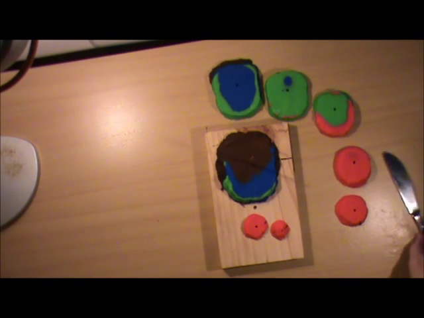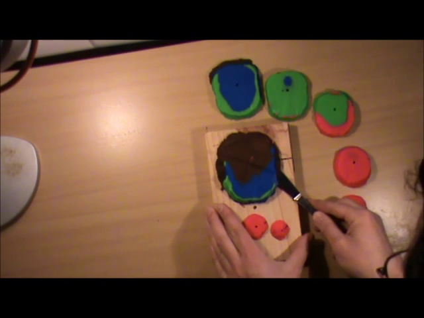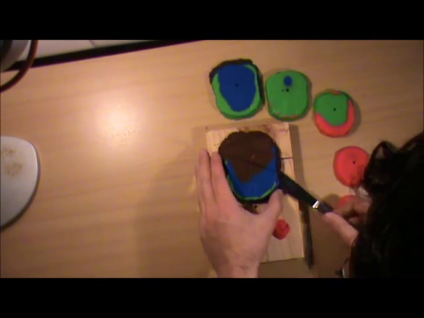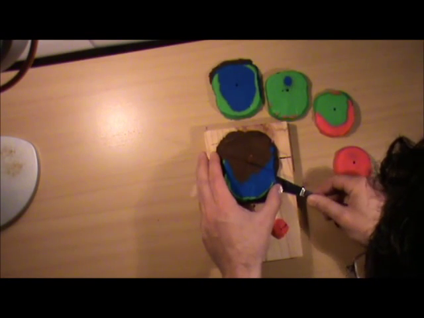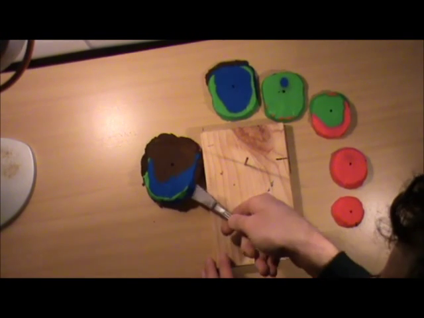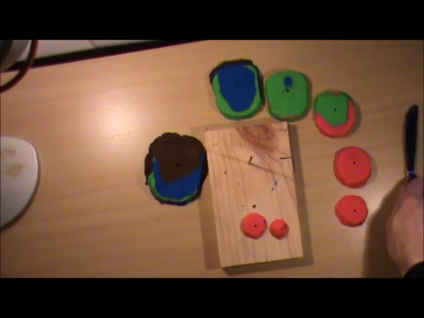Okay, so now I'm going to remove the very bottom layer very carefully without disturbing it too much. Okay, so remove the very bottom layer.